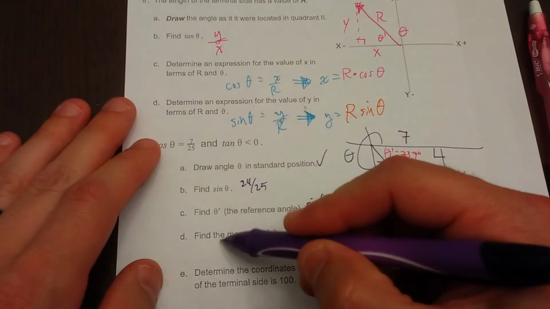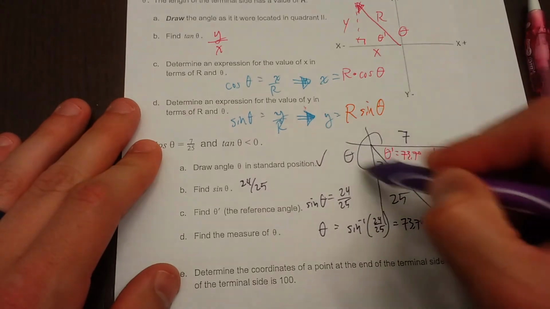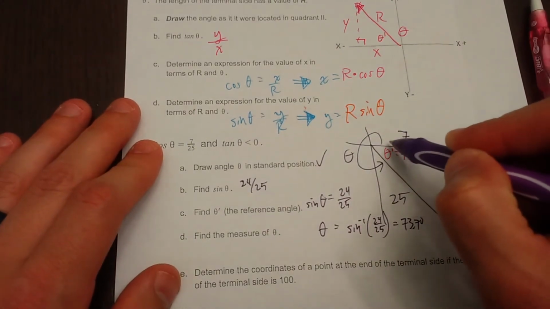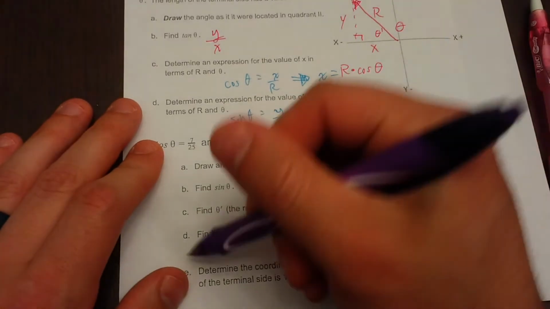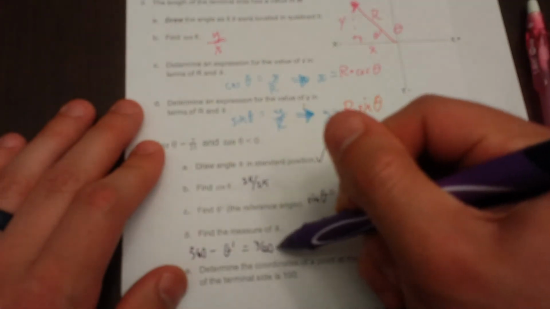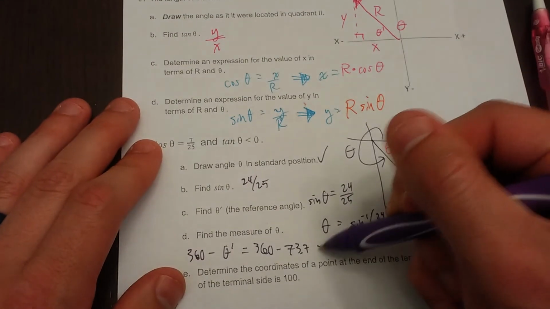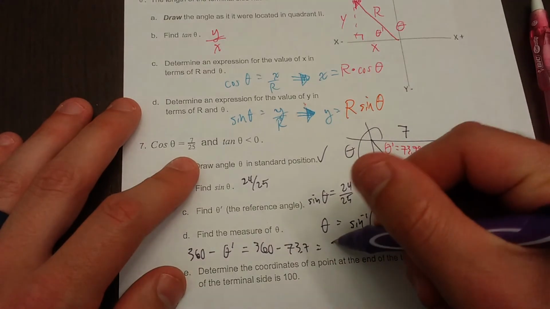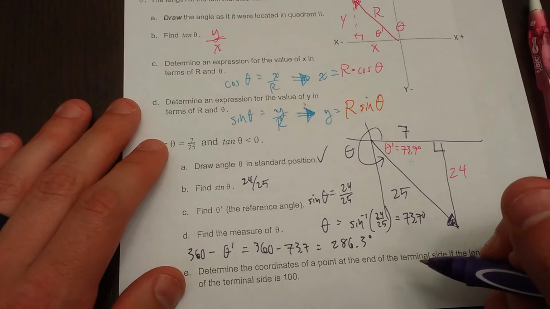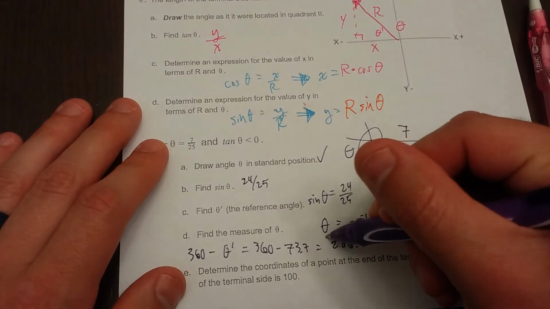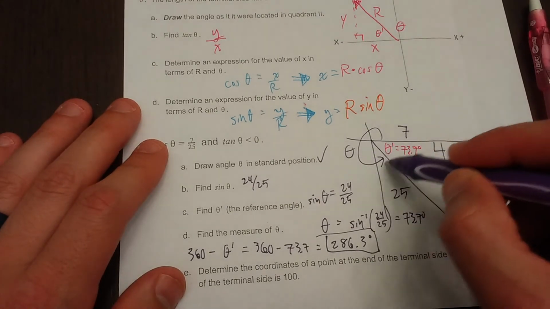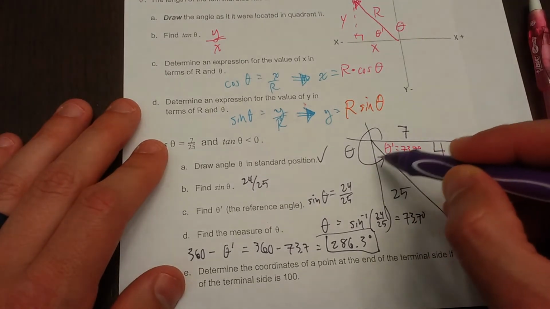Okay. Therefore, find the measure of theta. Well, theta is this amount. If we know this remaining piece here is 73.7, that is the piece of the puzzle that will make the entire circle. So we're going to take 360 and subtract theta prime. So 360 minus 73.7. What is that going to give us? 286.3? Is that right? Yeah, that's right. Now, does that make sense? 286 degrees? Of course, because it goes just past the 270.